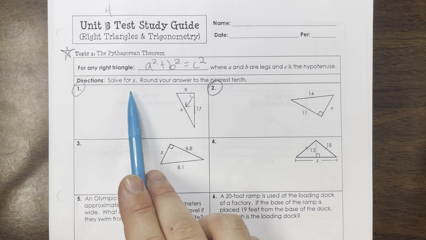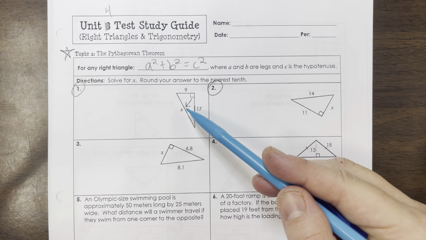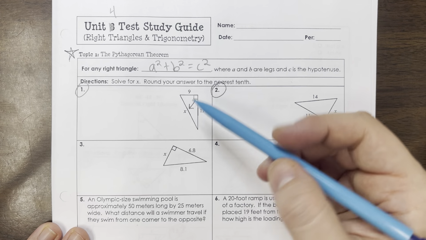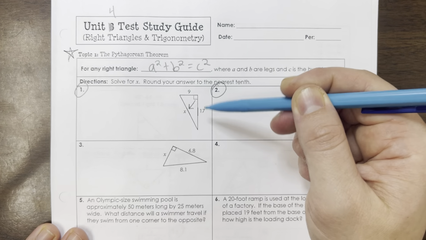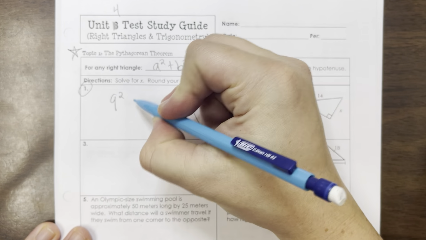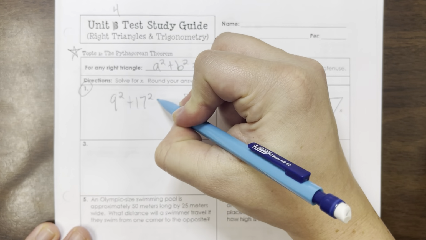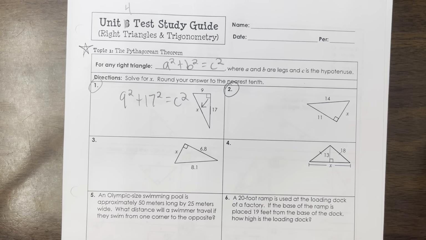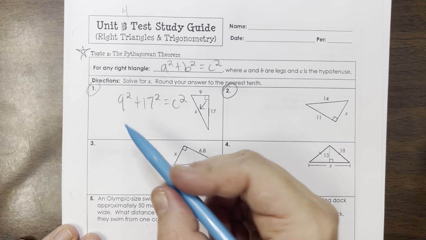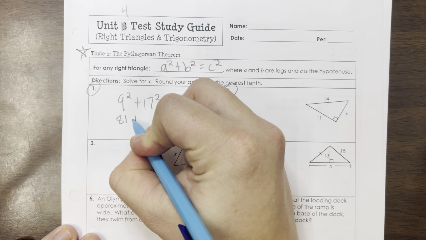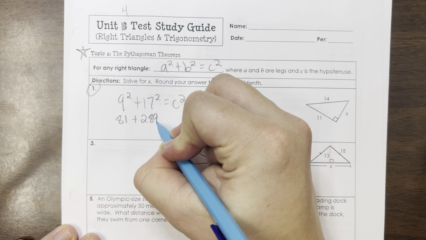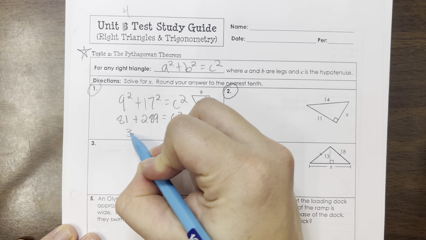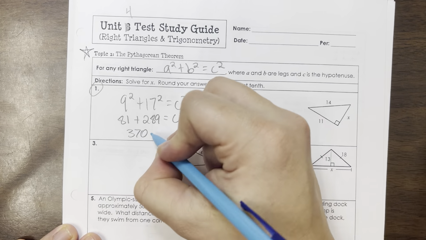Now what we're asked to do is solve for x. So we've got this variable here, and it just happens to be across from the right angle, so we are solving for c. Now our legs are 9 and 17. So that is 9 squared plus 17 squared equals c squared. Okay, so we're going to solve for c, and then we're going to round our answer to the nearest tenth. So if we square both of those numbers, we get 81 plus 289 equals c squared. We're going to add these up and get 370.